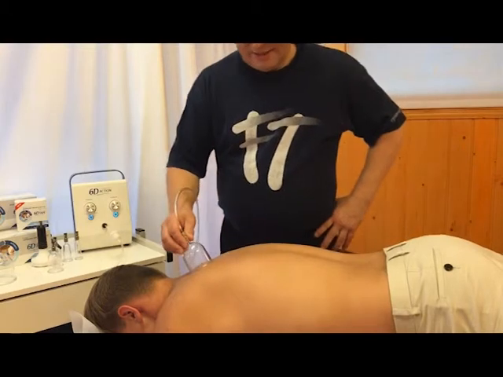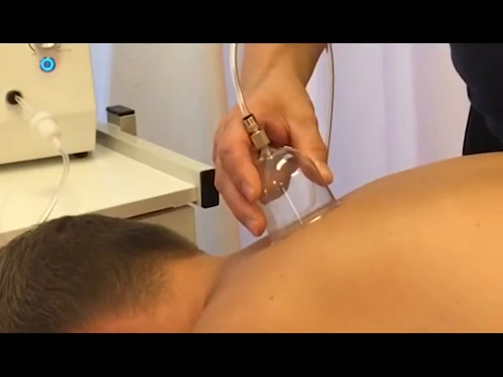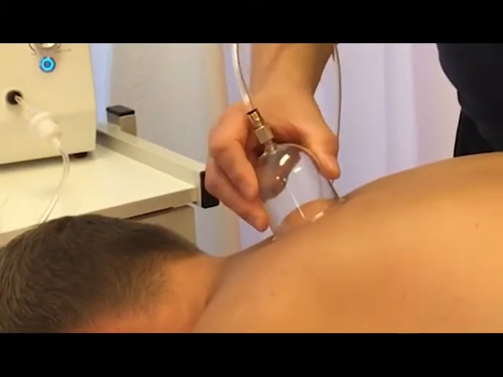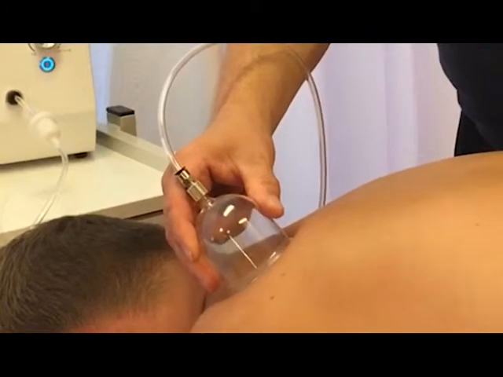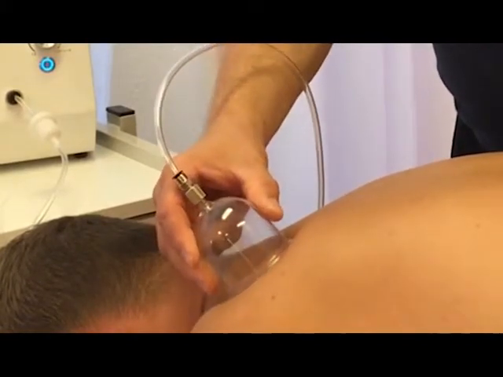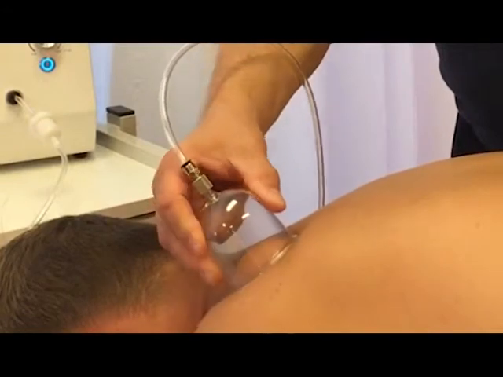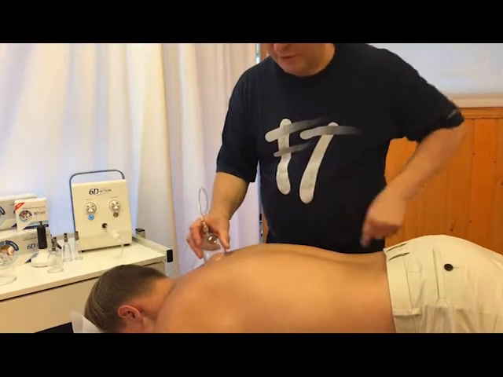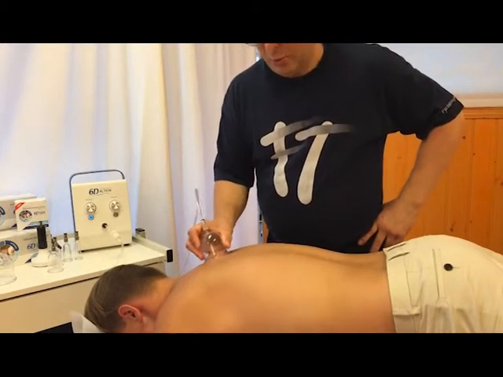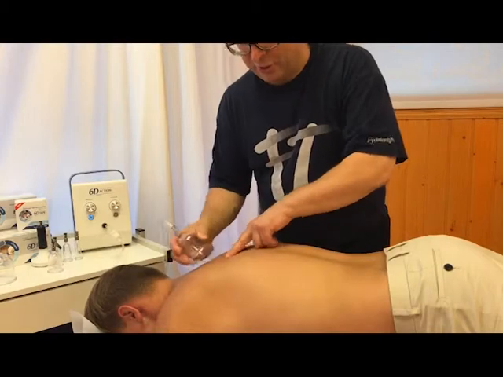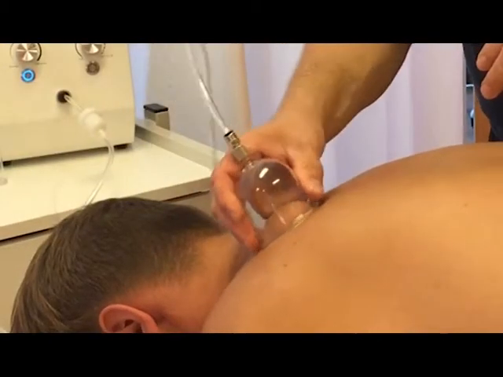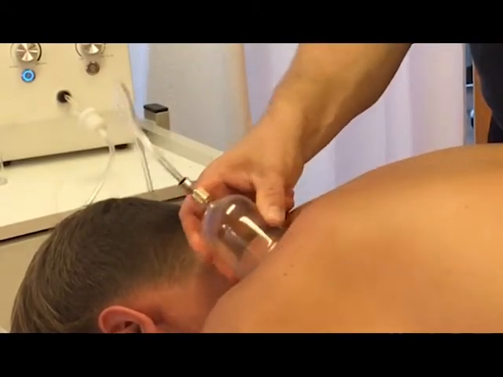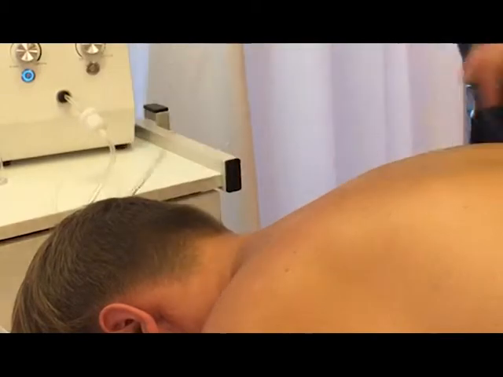Then the second technique is lift and twist. So you do the lifting while the pulsation mode is on, or you can just simply do it with a continuous mode, with the continuous suction mode on, and it's very easy to lift and twist the tissue. So this is the second.